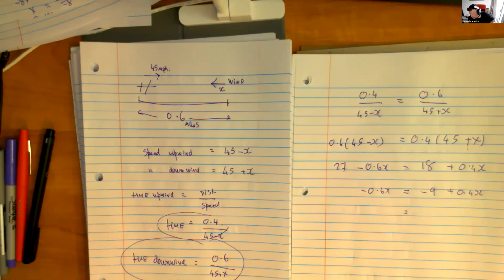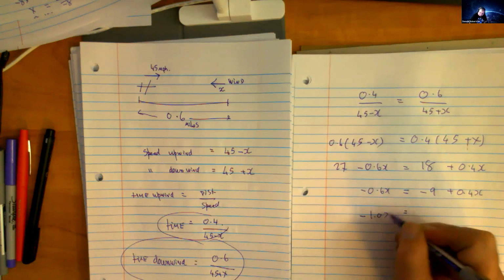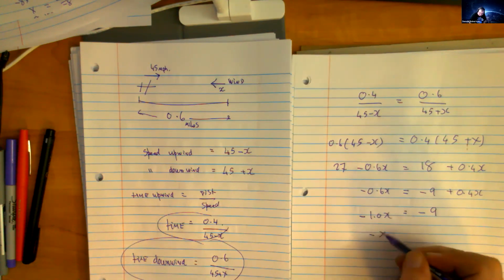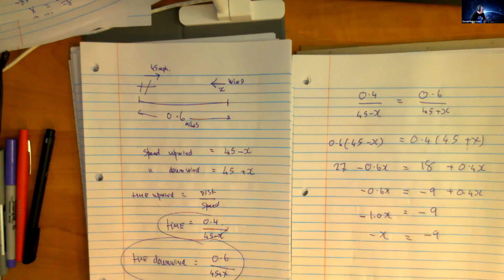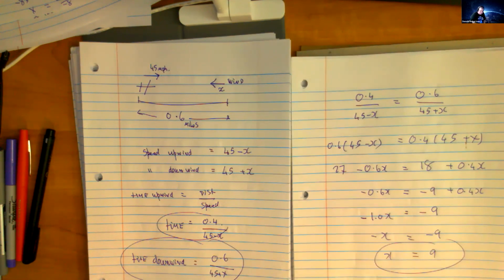Yeah, sorry, 0.4. Okay. But I never make mistakes, so I'm really surprised. Basically, I should have called that 1x, but I got kind of careless, right? Okay, it looks weird, but don't you just divide both sides by -1? And hey presto, the wind is 9 miles an hour.